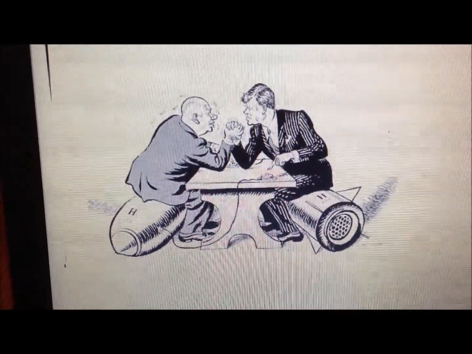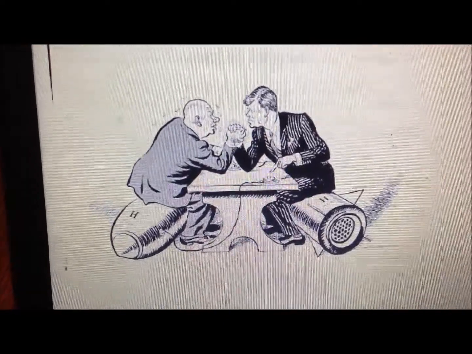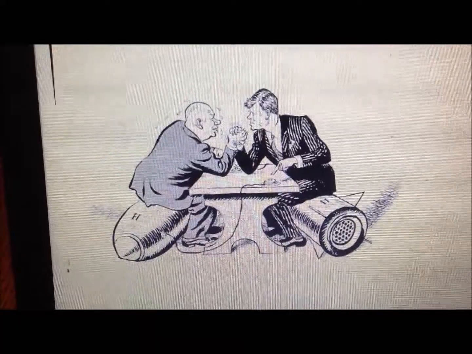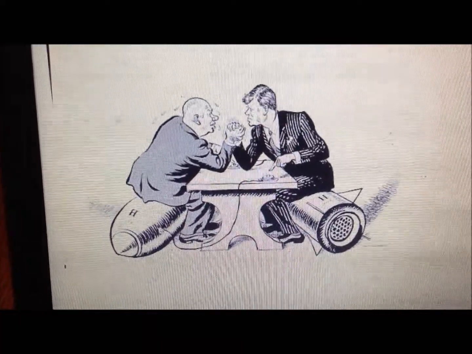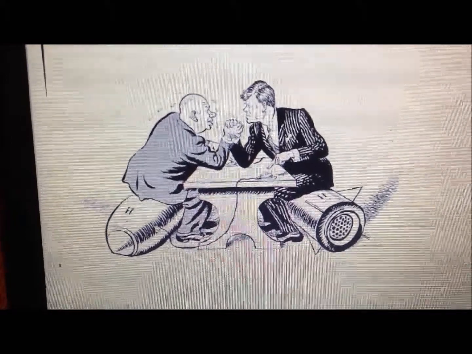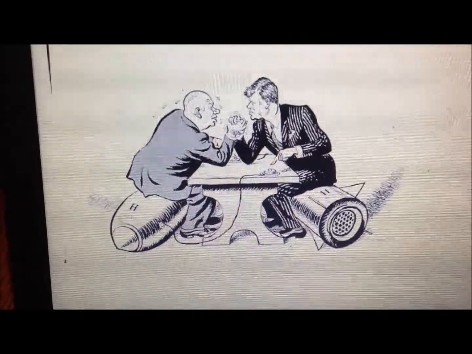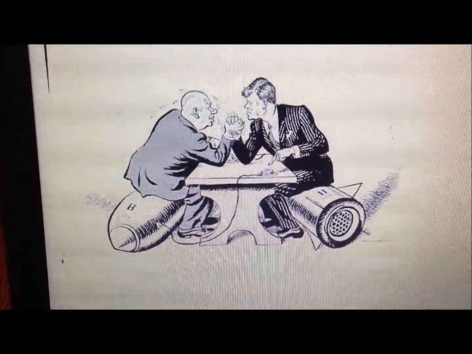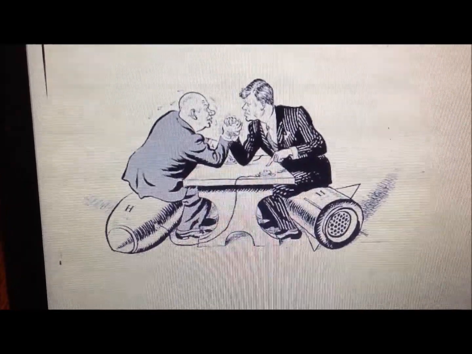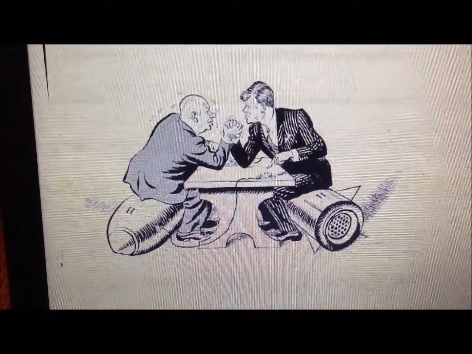Next, look for the ways that the artist depicts the key characters of the cartoon. Maybe the characters are distorted in some way to express an idea, or cast positive or negative light onto the character. Here, we see Khrushchev on the left, who is sweating profusely while arm wrestling with Kennedy. This may mean that the artist believes that Khrushchev was much more nervous about the situation than President Kennedy was.